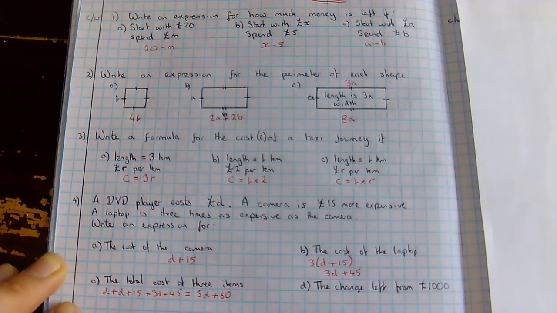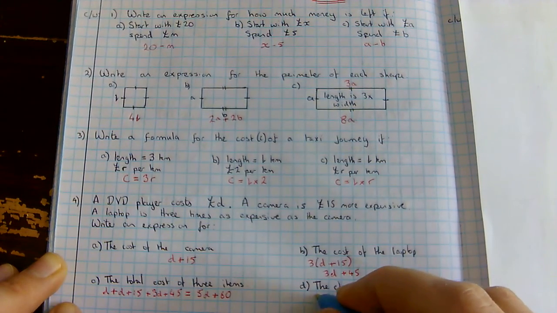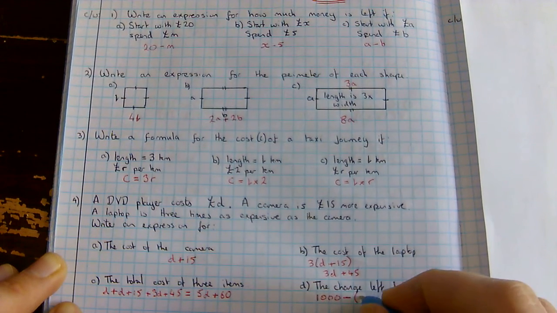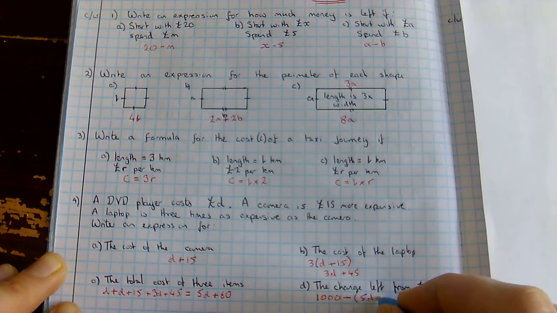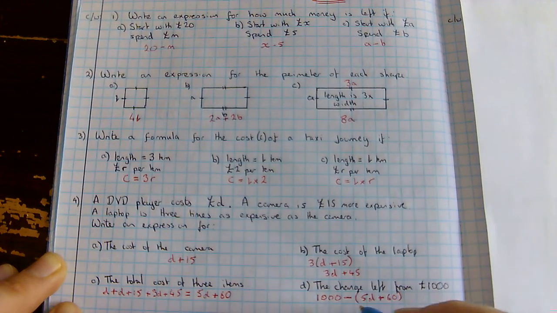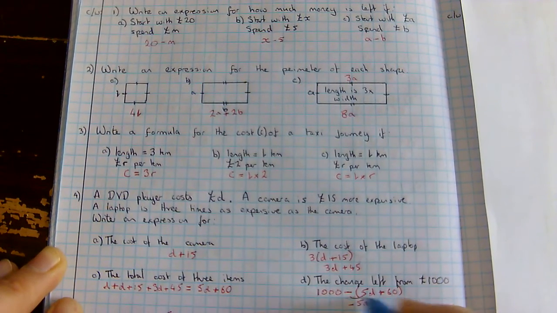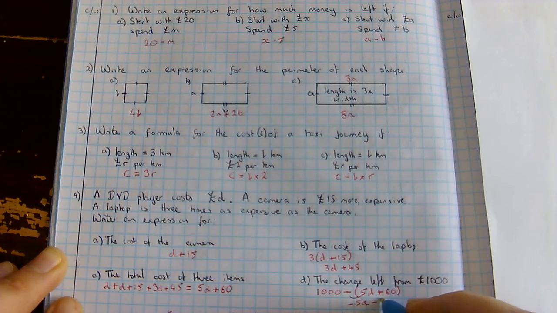The change that I get from £1,000 is 1,000 take away 5D plus 60. Multiplying out those brackets, that minus becomes minus 5D. That minus times a plus gives me minus 60.